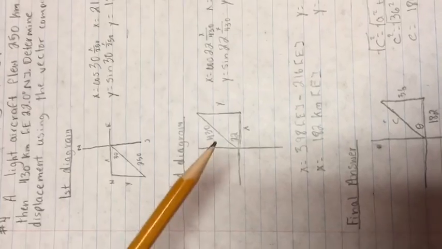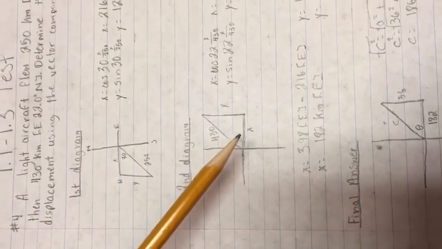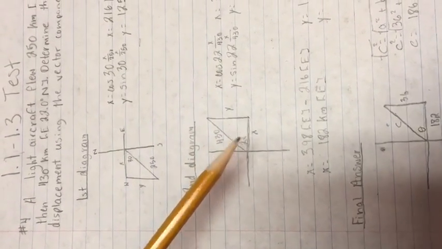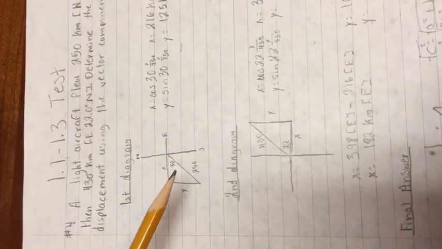Now we're going to do the same thing here for our second diagram. As you can see, I've set it up this time so it's north of east, or east of north, instead of west of south as in the first diagram.